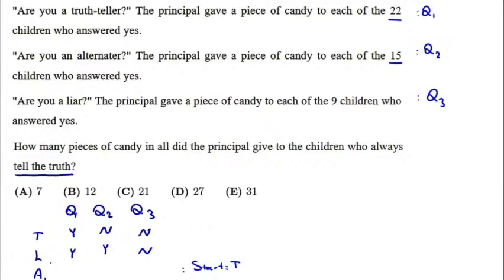Now, A1, question number 1. Are you a truth teller? They start with truth. So, they say no. The second step, they should lie. Now they say what? A1, here they should lie. Are you an alternator? They say no, because they should lie. They are alternator, they should lie. The third question, they should tell the truth. Are you a liar? They say no, always no.